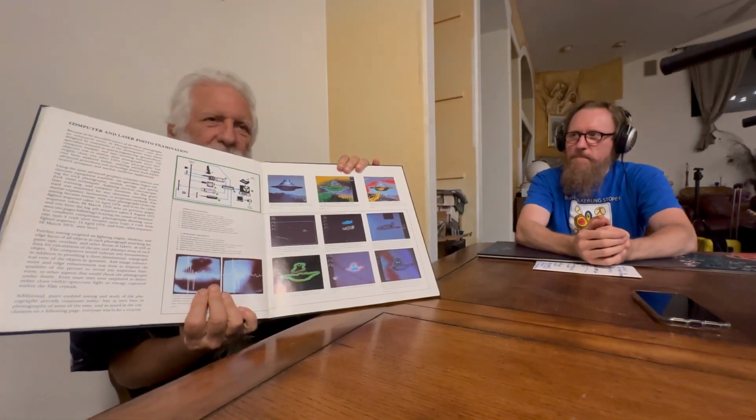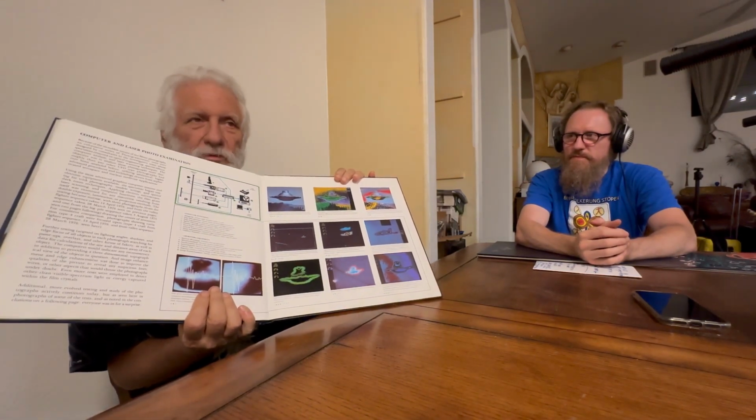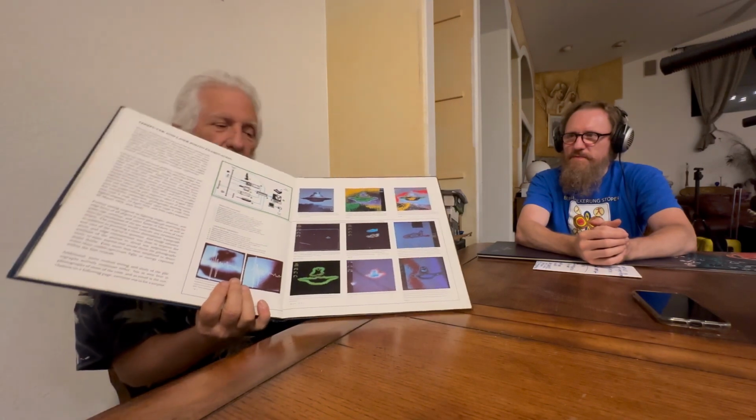So this is a 40-year-old book. This guy in the late 70s and 80s analyzed UFO pictures using computer systems and a variety of things. Now let's try to figure out what that guy was doing, okay?